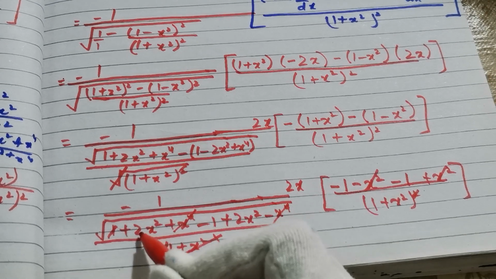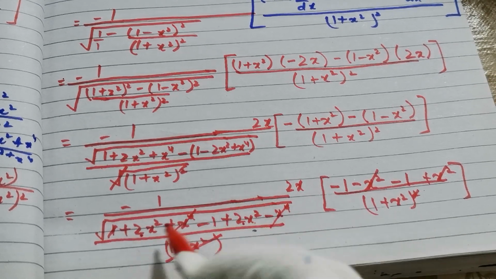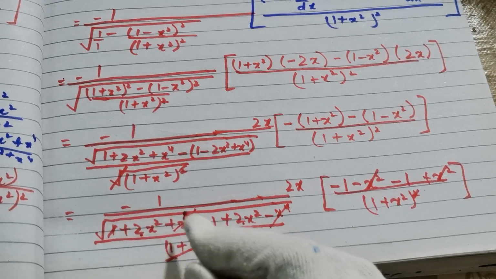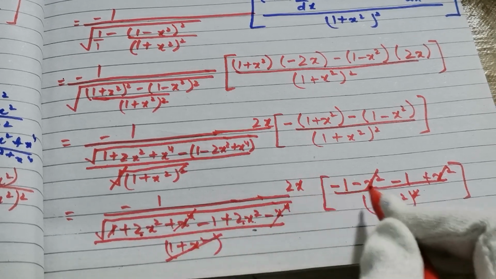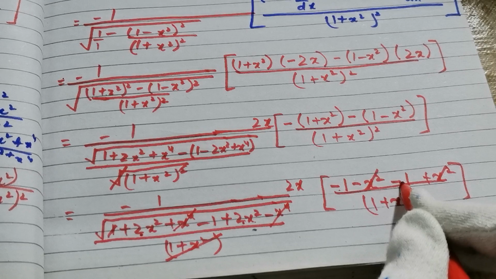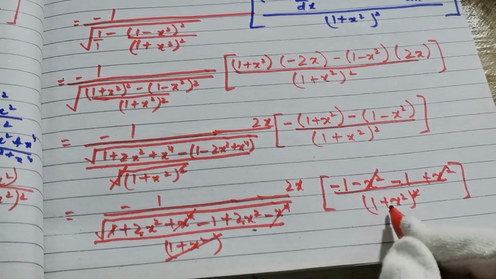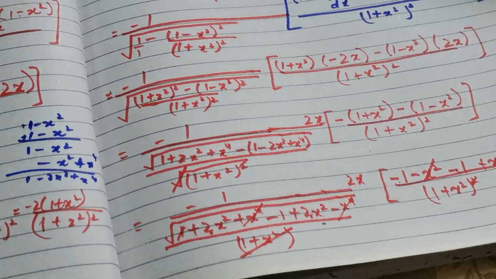What is left is 2x square plus 2x square, which is 4x square, so under root 4x square, minus 1 by under root 4x square, and minus 2 into 2x divided by 1 plus x square is left.